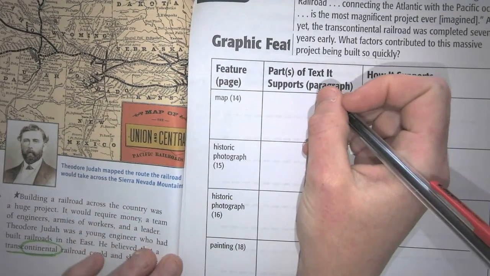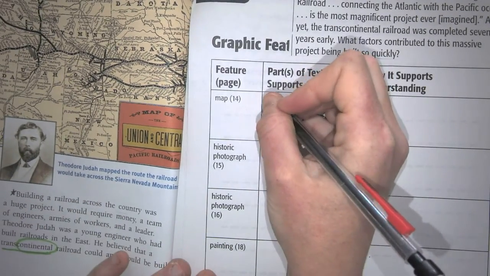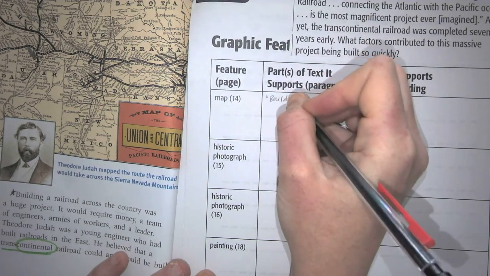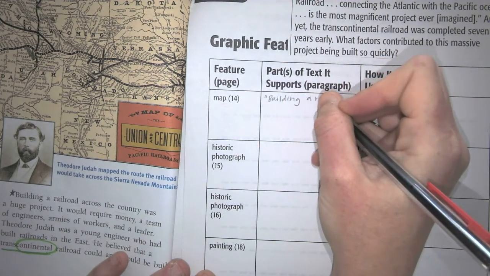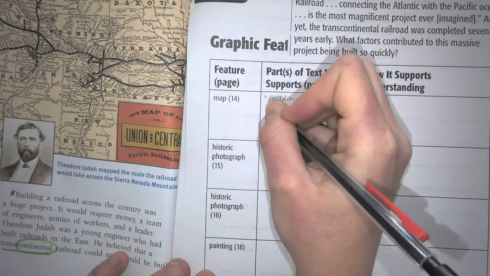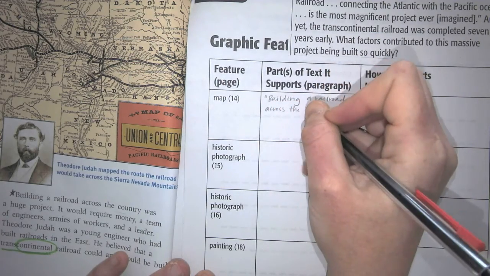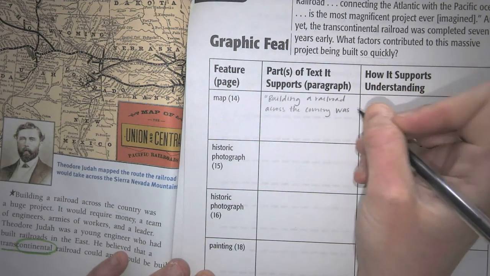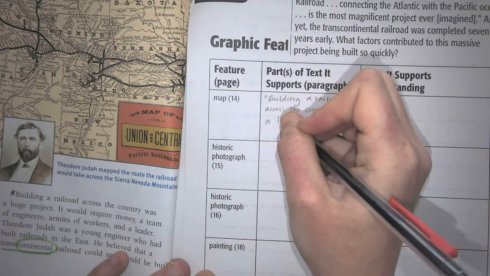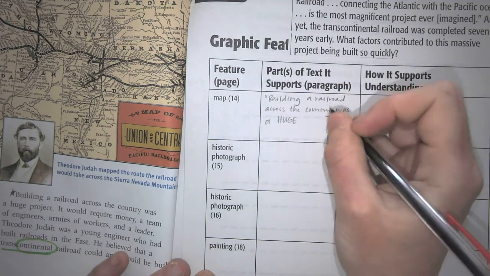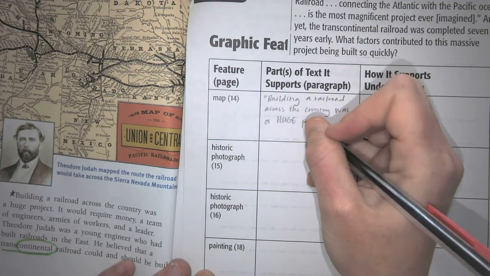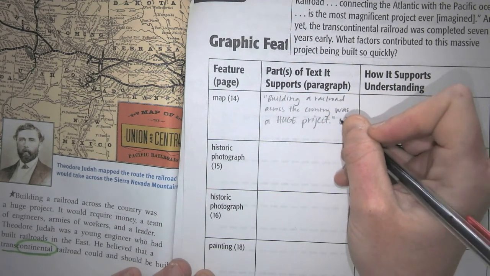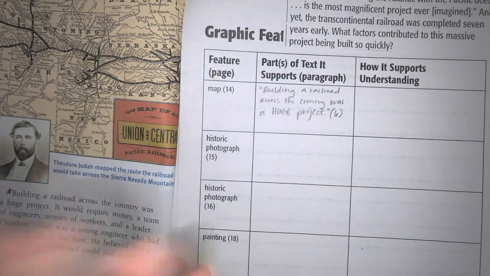So for the part of the text that supports it, I am going to copy this sentence. And if you're copying a sentence, you're going to put quotation marks around it, right? Because it's a quote from the text. "Building a railroad across the country was a huge project." I shouldn't have written it like that because it's not like that in this text, but oh well. And then I'm going to write down the paragraph. It was paragraph 6. If you need to pause it there and write that down, that's fine.